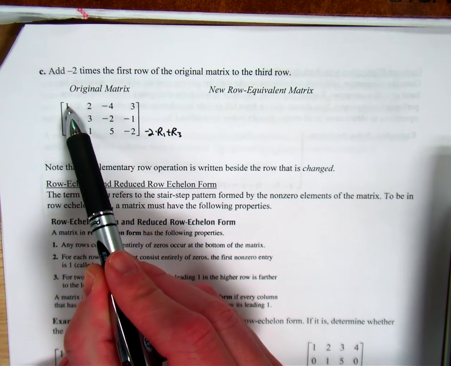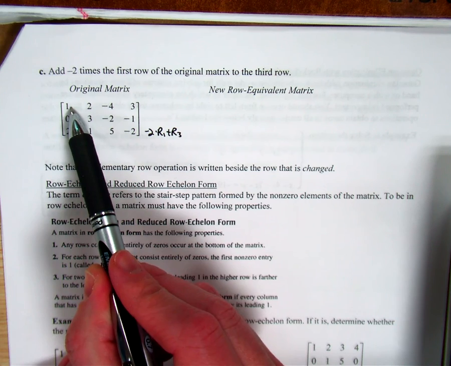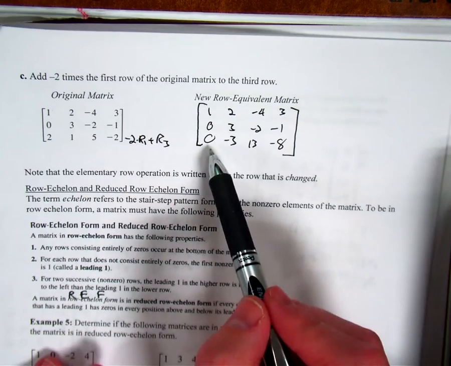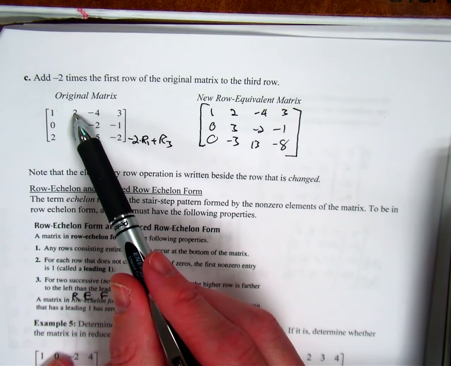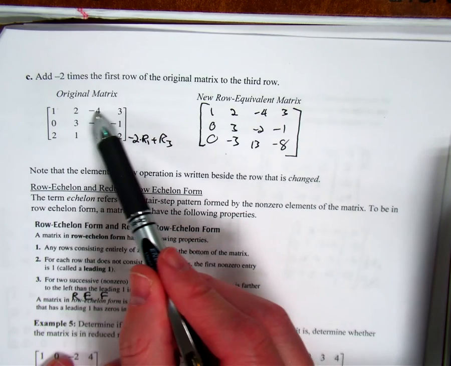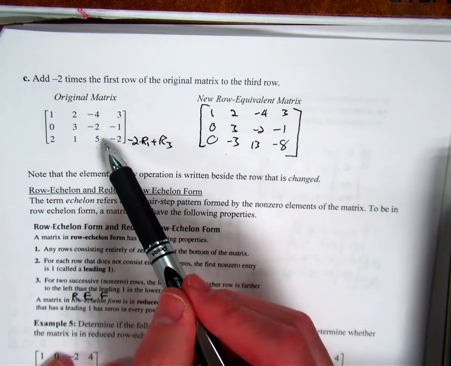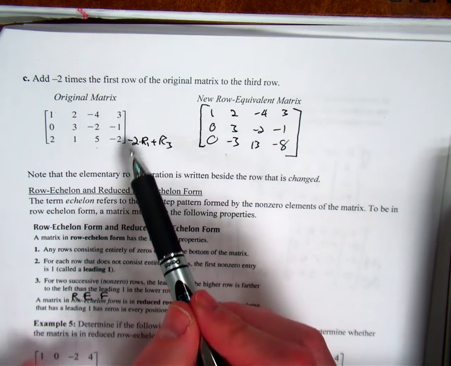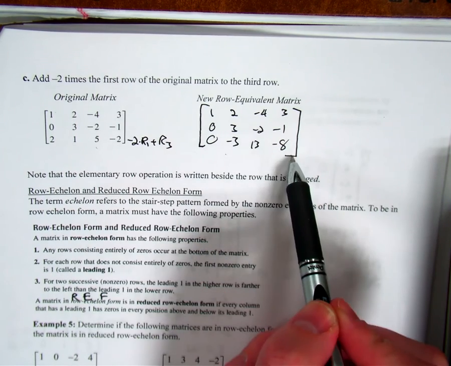So negative 2 times 1 is negative 2, plus 2 would be 0. Negative 2 times 2, we got negative 4, plus 1 is negative 3. Negative 2 times negative 4 is positive 8, plus 5 is 13. Negative 2 times 3 is negative 6, plus a negative 2, we got negative 8. And those two rows stay the same.